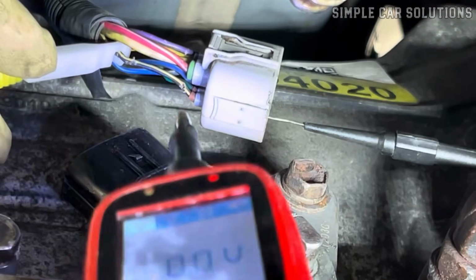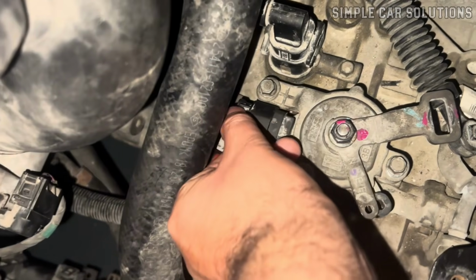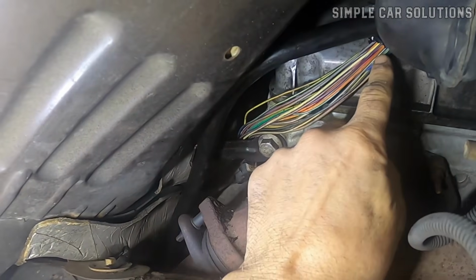The next thing that could cause this issue is a problem with the wiring harness going to the sensor. If there is an open circuit, a short, or a poor connection, it can create the exact same symptoms as a failed sensor. Start with a visual inspection.